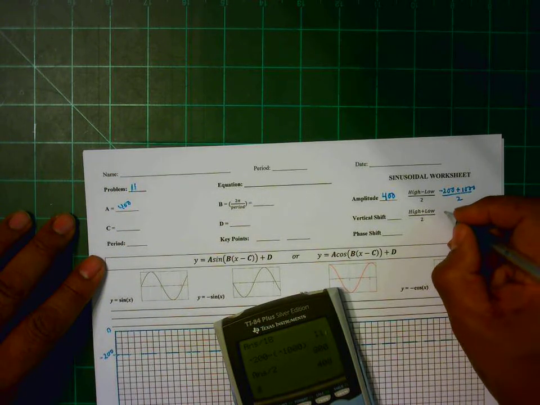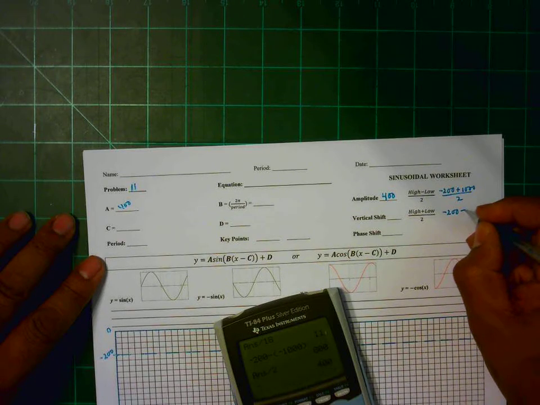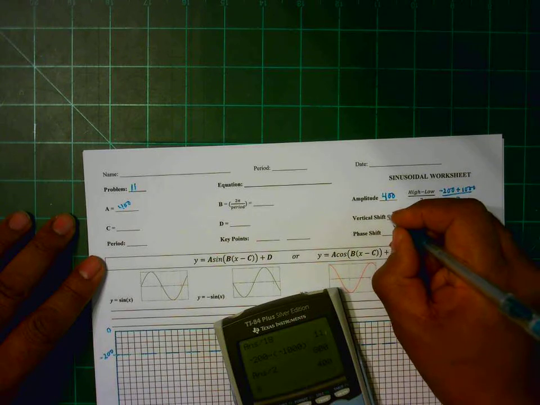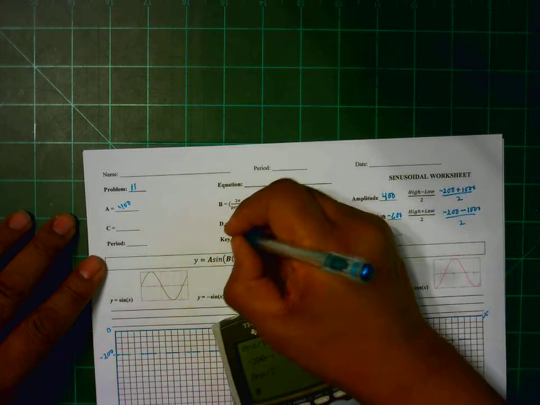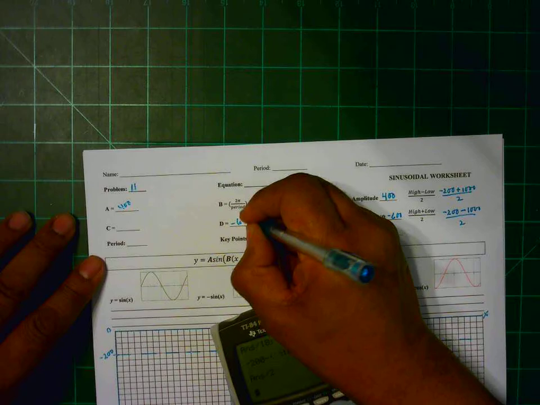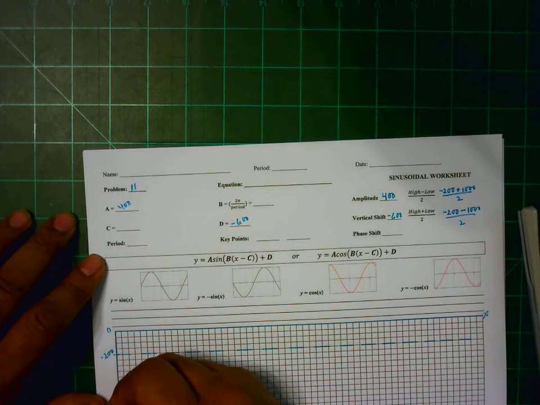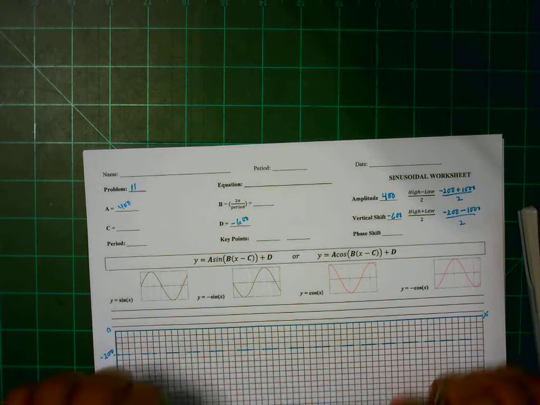The vertical shift is going to be negative 200 plus negative 1,000, divided by 2. So this is negative 600. That's D, so I'm going to come over here and call this negative 600.